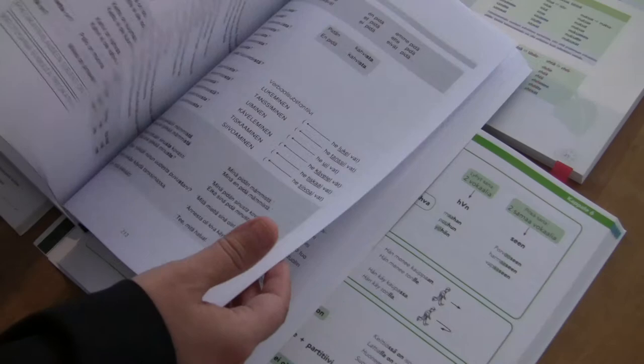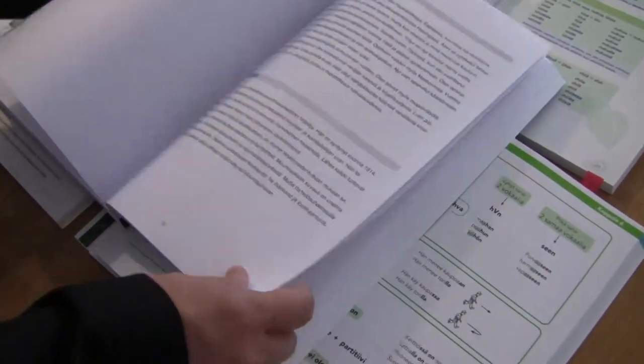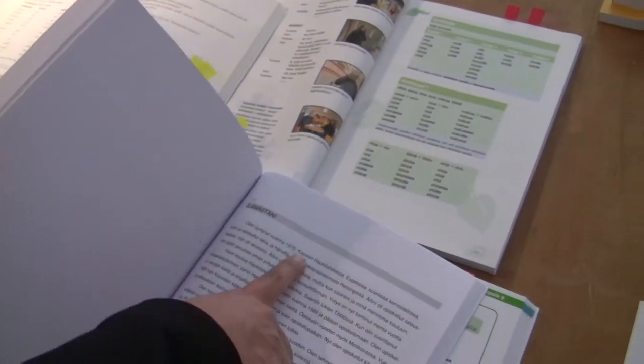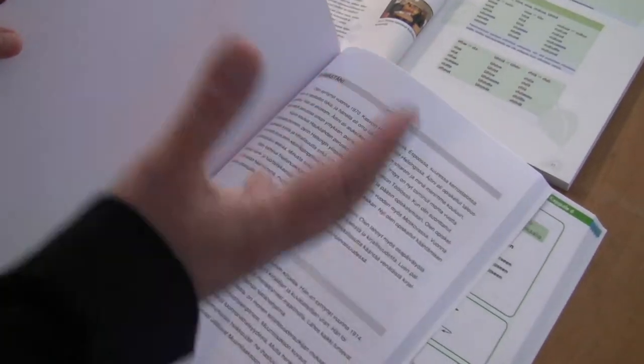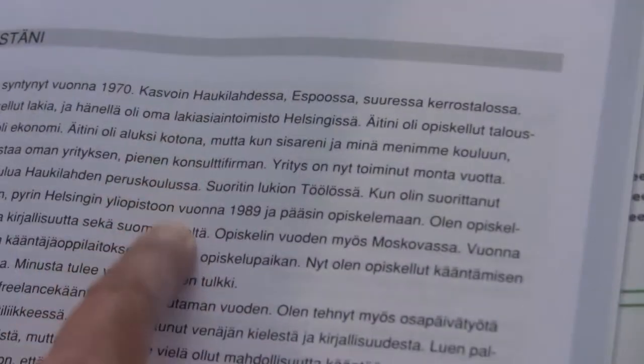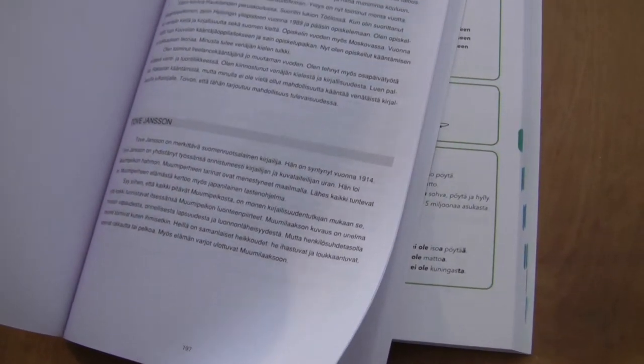I remember that this teacher gave us this kind of thing that you had to read. There's very little, but there's something at least. This is reading. Tove Jansson.